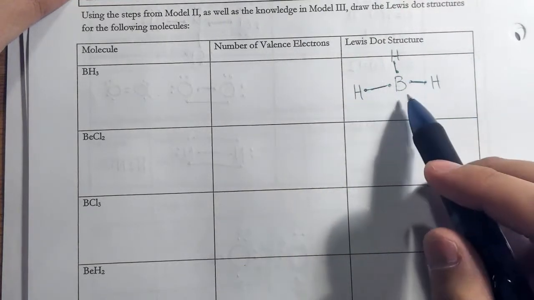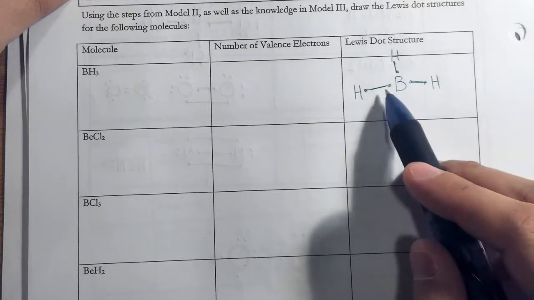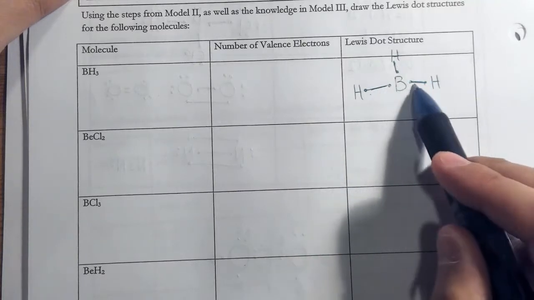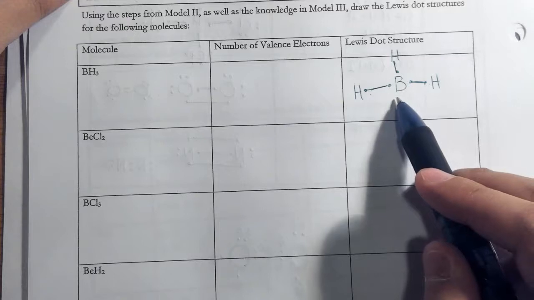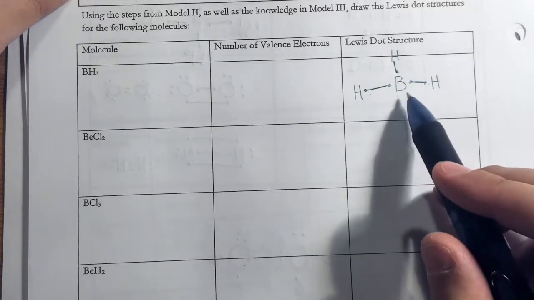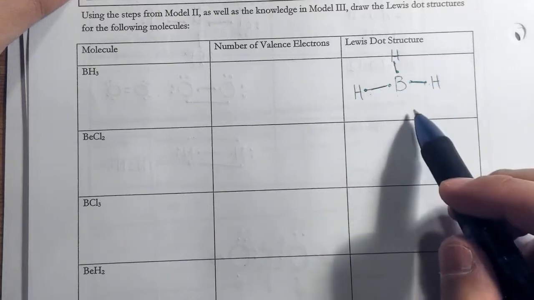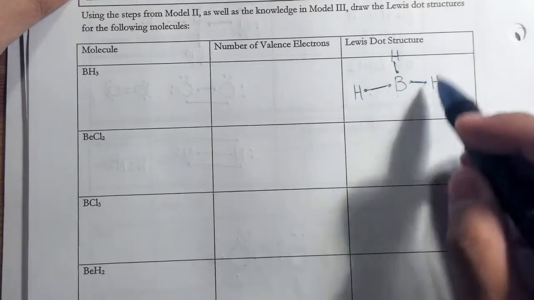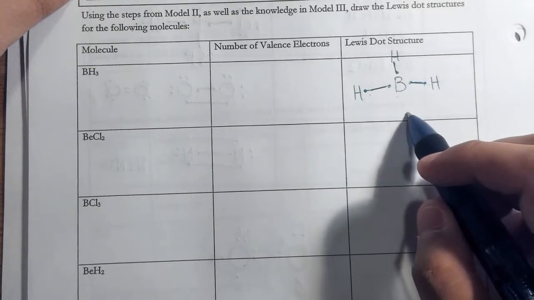In this case, there are fewer than 8 valence electrons, because 1, 2, 3, 4, 5, 6. There's 6 valence electrons surrounding boron. So this is an exceptional case, and this is the right Lewis dot structure to be drawn.